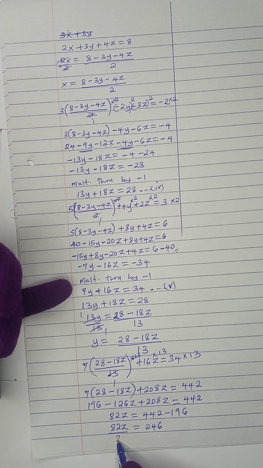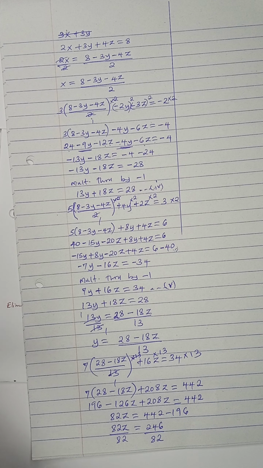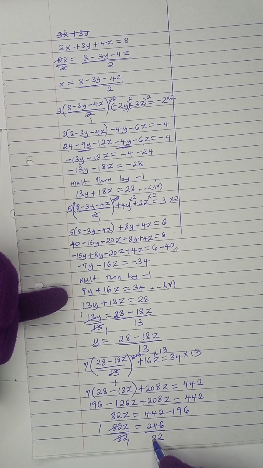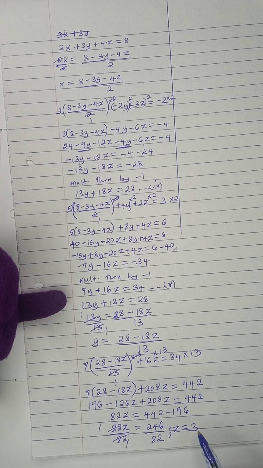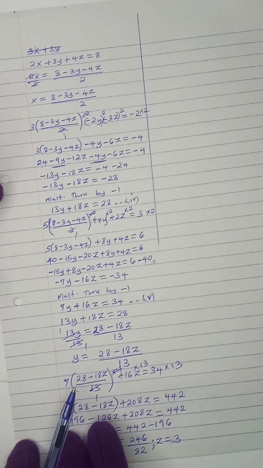So to get z, you divide everything by 82, and you'll be able to get that z is equal to 3.